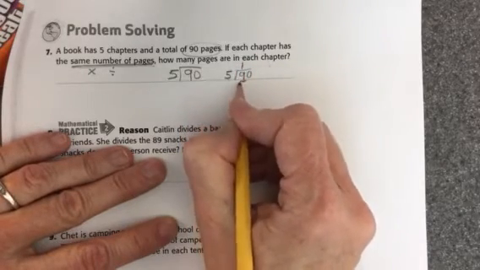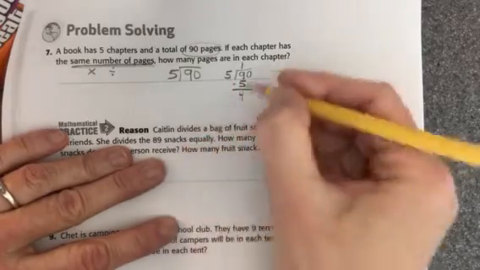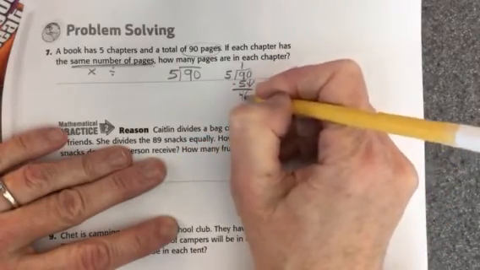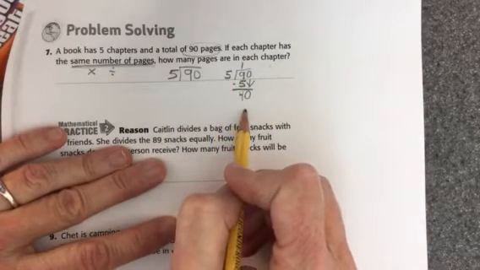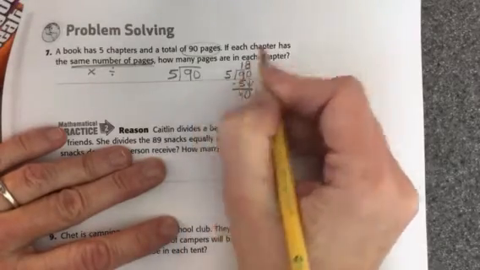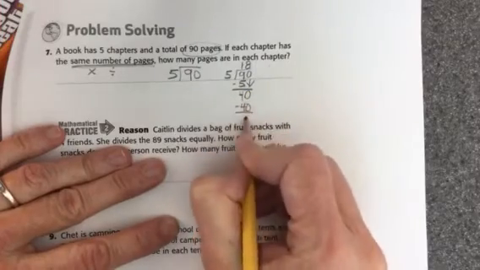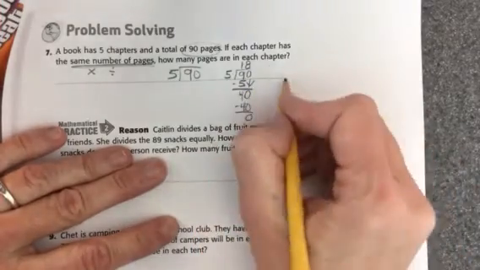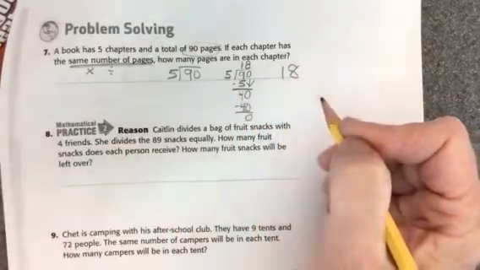Okay, I need to rewrite that so that I'll have room on top of my division box to write the answer, the quotient. 5 goes into 9. Let's see. I can't go 2 times because then that would be 10, so only 1 time. 1 times 5 is 5. When I subtract 9 minus 5, I get 4. Now I can bring down the 0. Now I ask myself, how many times will 5 go into 40? Well, 5 times 7 is 35. 8 times 5 is 40. So that'll be right on. When I subtract, I get 0, so I don't have a remainder. The answer is 18. There are 18 pages in each chapter.